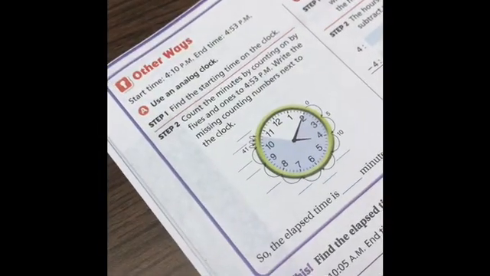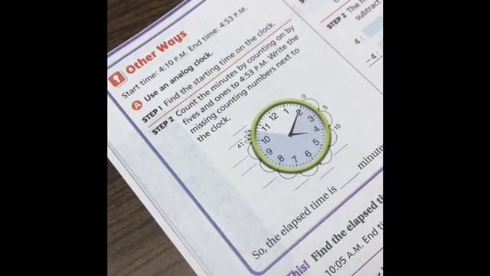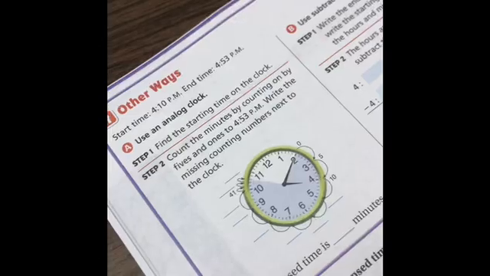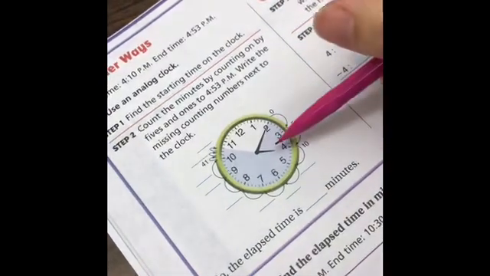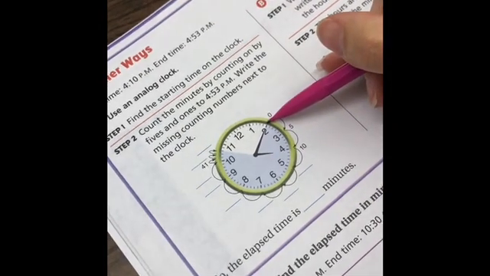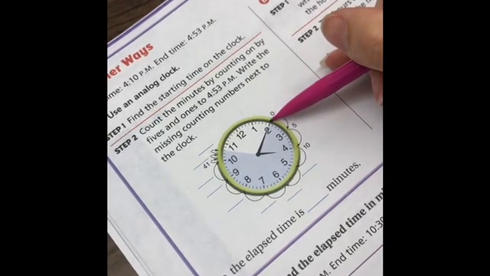Okay, another way that you can find this same answer is by using a clock, an analog clock. And so since our start time is 4:10 and it ends at 4:53 still, we just start with finding the time on the clock. So 4:10 is done for us, so it starts right here on the clock. And then you count on by 5s and 1s until you get to 4:53.